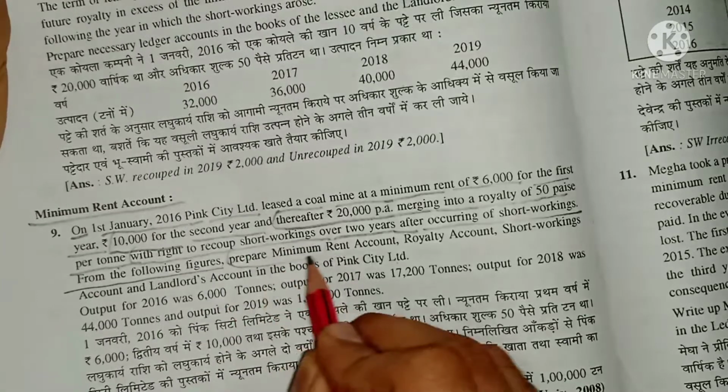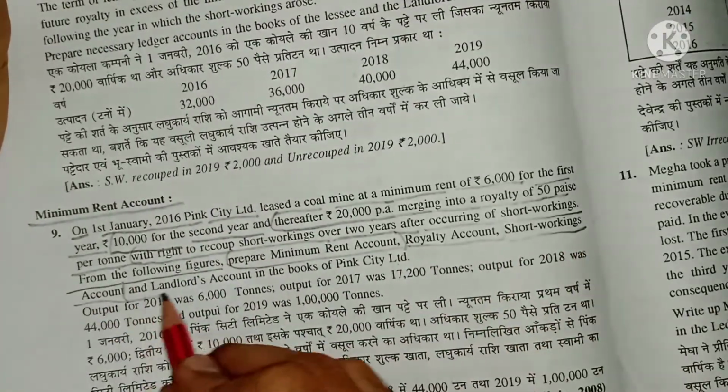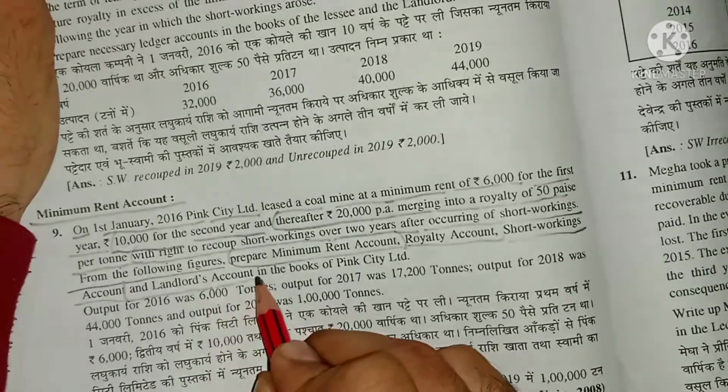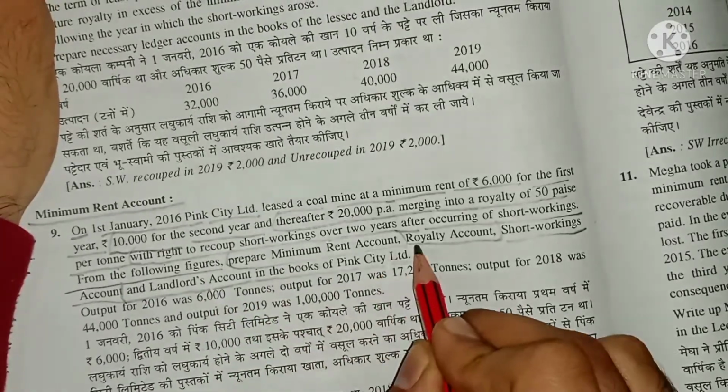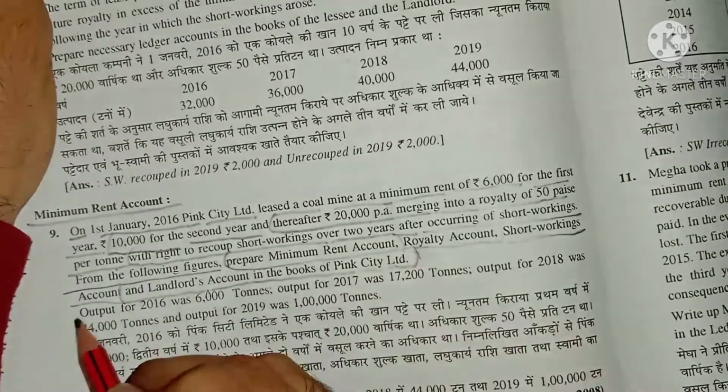From the following figures, prepare minimum rent account, royalty account, short working account, and the landlord or lessor account in the books of Pink City Limited, which is also known as the lessee.